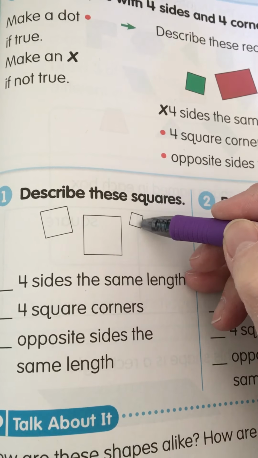They have 4 square corners. Here's a corner, and it's square. There's a square. There's a square. There's a square. All of these have corners that are square. See? So yes, they all have 4 square corners.